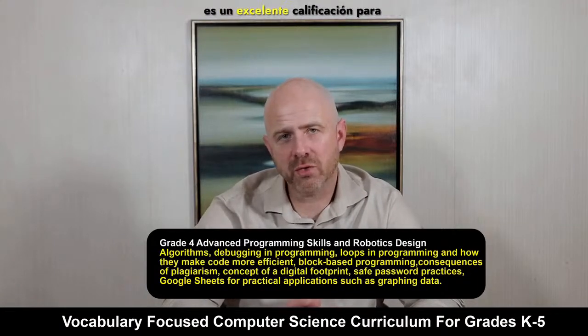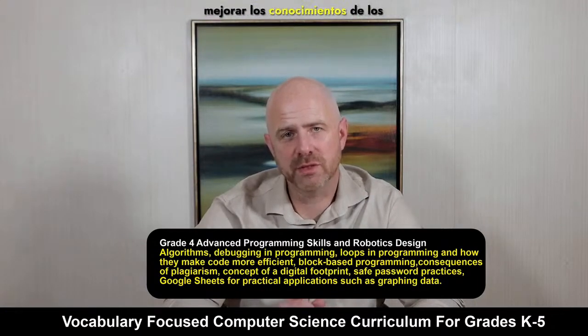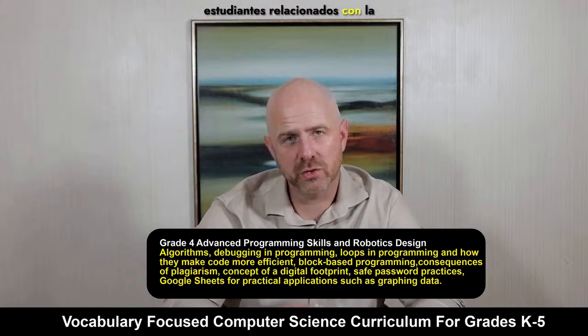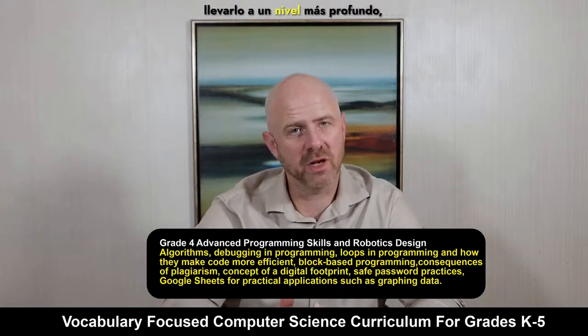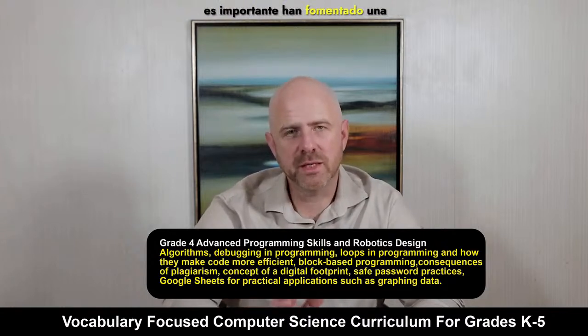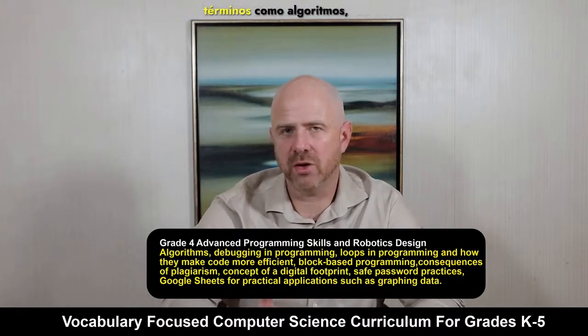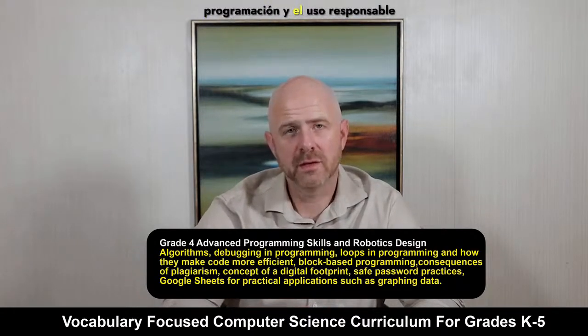Grade 4. Advanced Programming in Robotics Design. Grade 4 is a great grade to enhance students' knowledge related to programming and robotics design and taking it to a deeper level. It's important to foster a deeper comprehension of terms like algorithms, programming, and the responsible use of digital tools.